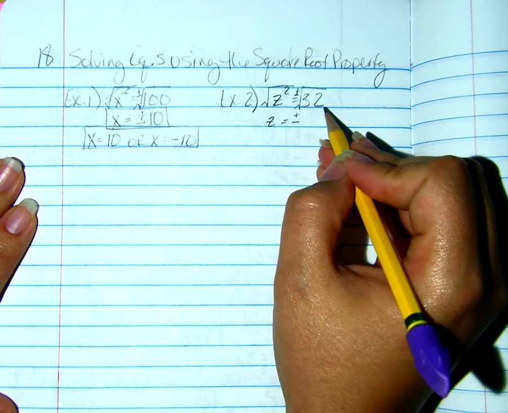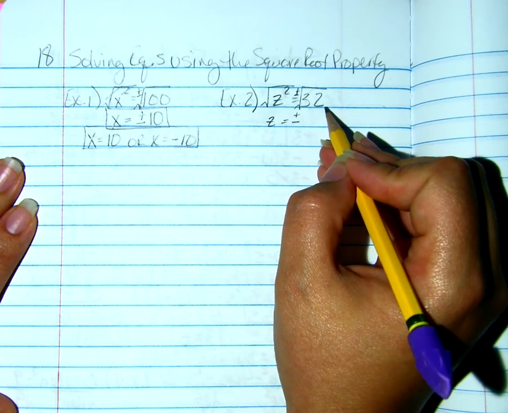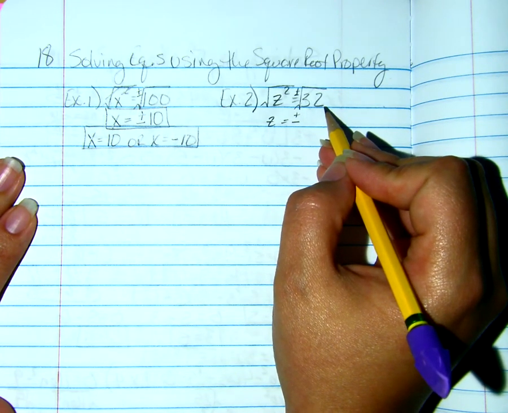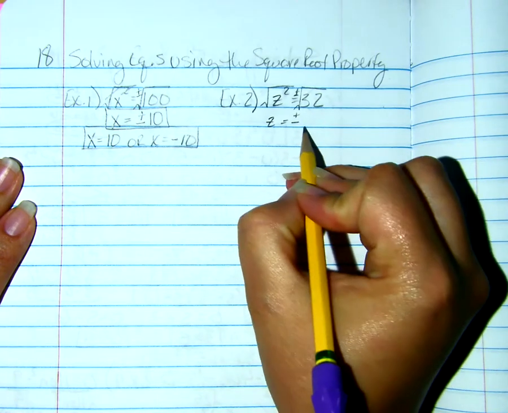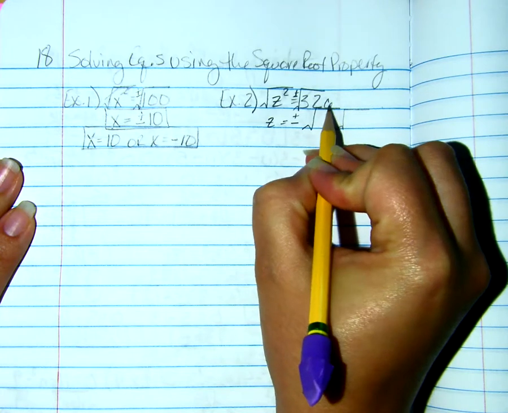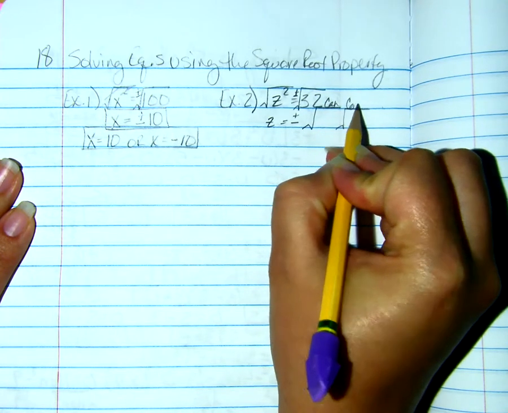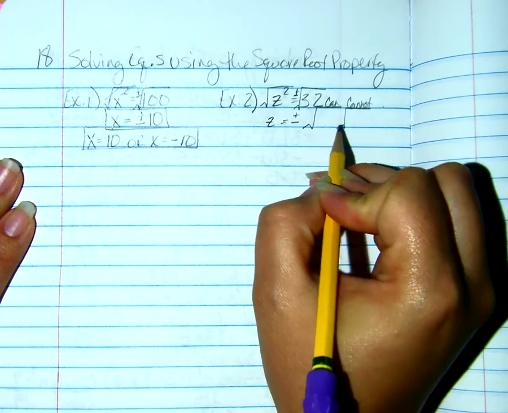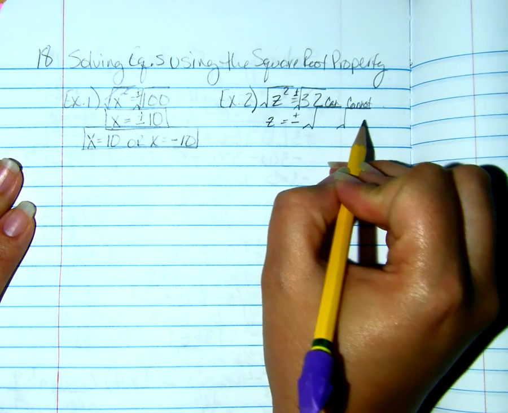I cannot take the square root of 32, but I do notice that I can divide 32 by a number I can take the square root of. And if you take the factors of 32, you can split it into can and cannot. This is something that I showed you guys before. Can and cannot. I can take the square root of this number. I cannot take the square root of this number.